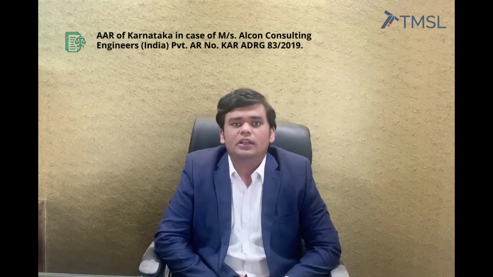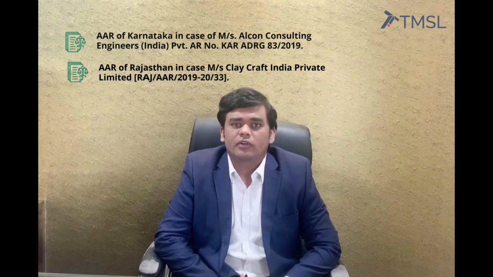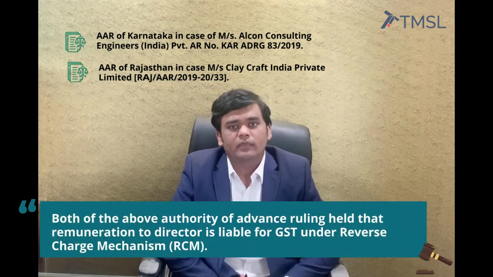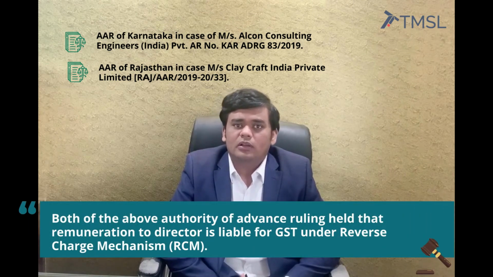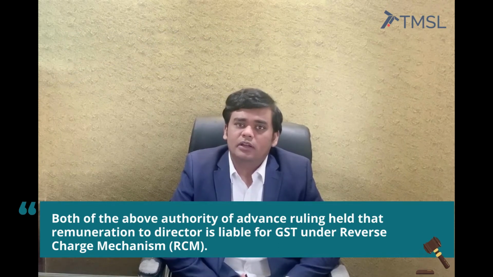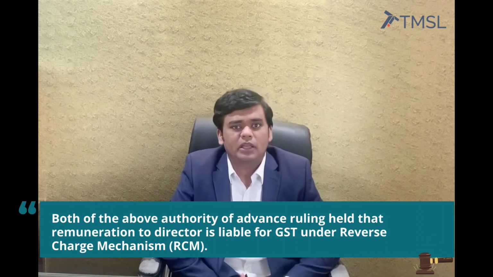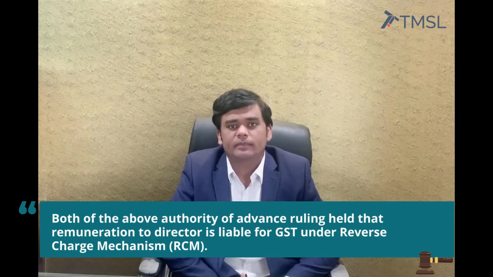AAR of Karnataka in case of Messrs. Alkan Engineering India Private Limited, and AAR of Rajasthan in case of Messrs. Claycraft India Private Limited. In both of the above cases, the Advance Authority held that the remuneration paid to the director will be applicable for GST under reverse charge mechanism.